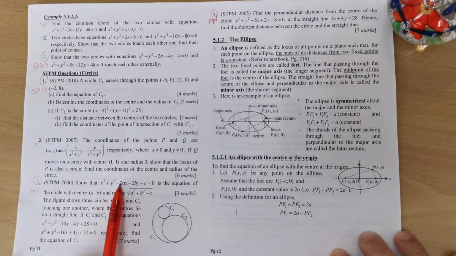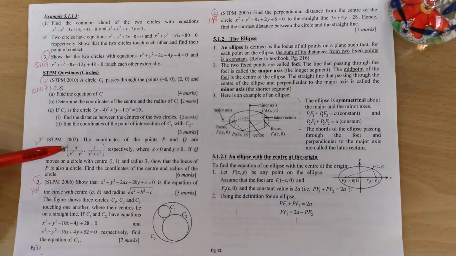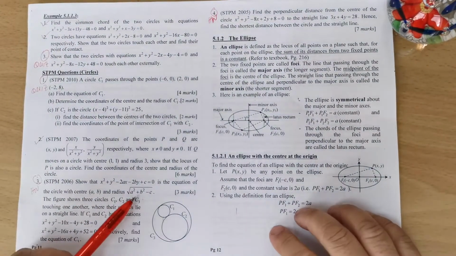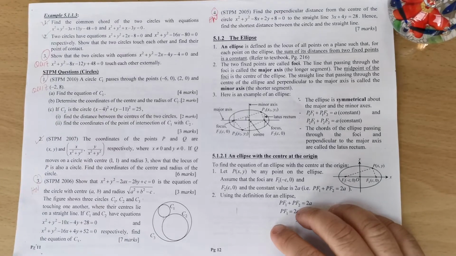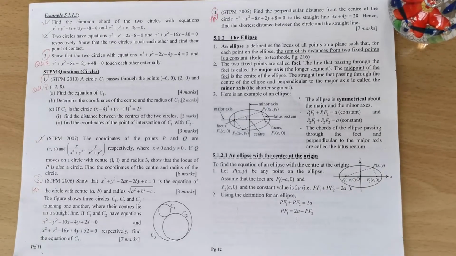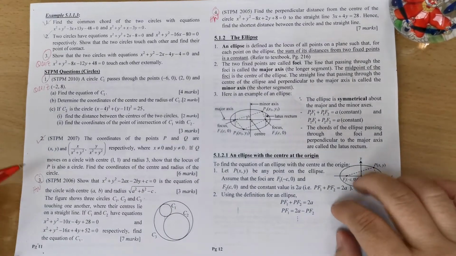Okay, your answer should get this thing. So once you get this one, then you can say it is a circle. Because you sub the center and the radius into the standard form of a circle. Alright. Then second one will be, this is a little bit complicated only. Alright, so you can do it.